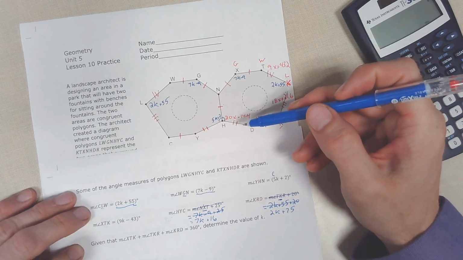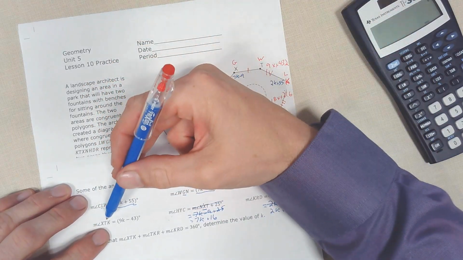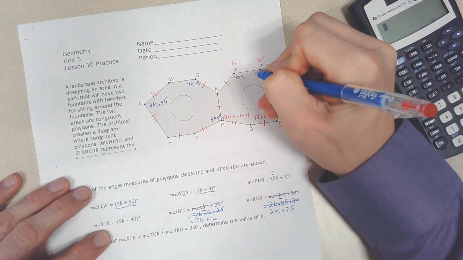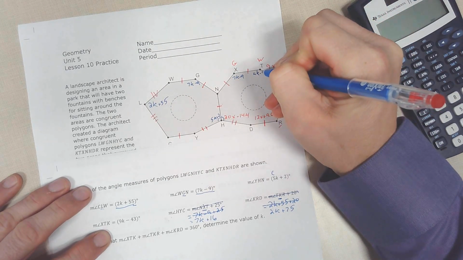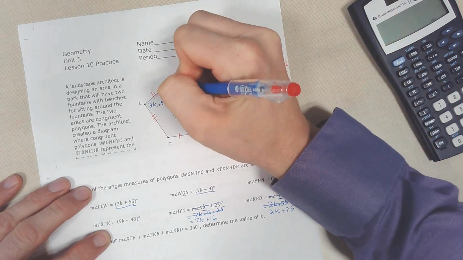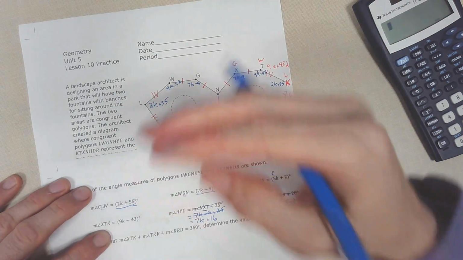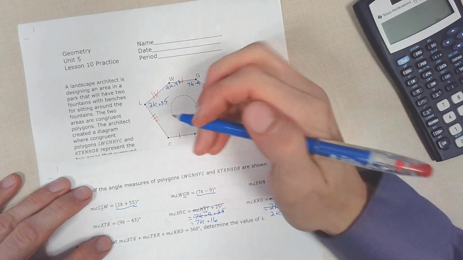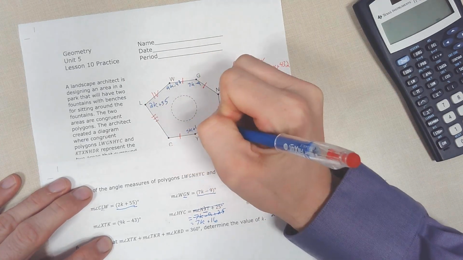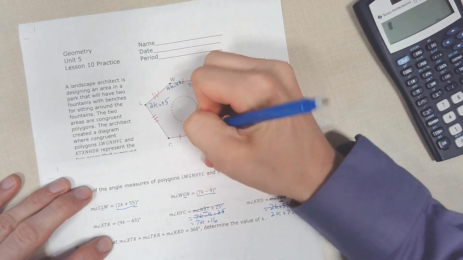Okay, and then we say angle T. Angle T is this one, and it's 9K minus 43. Angle T is the same as W, 9K minus 43. All right, and then we have angle Y is 7K plus 16. That's this one here, not 116, 16.